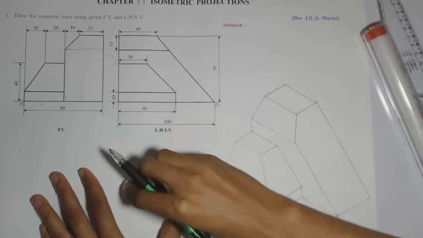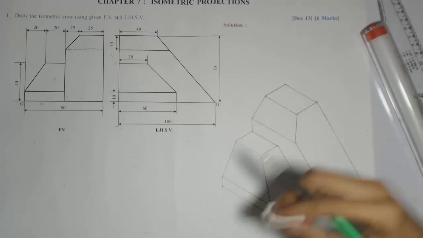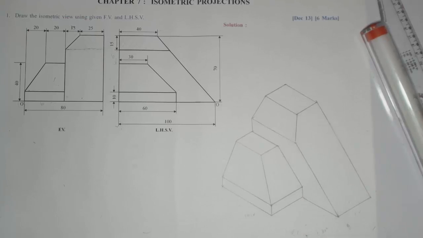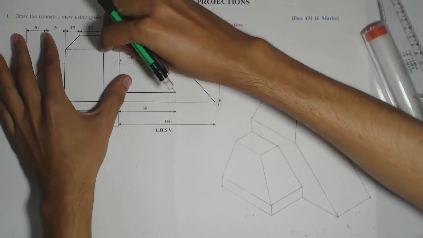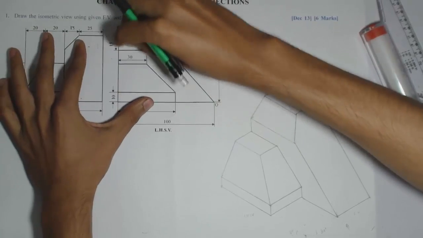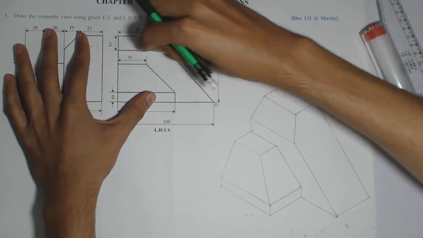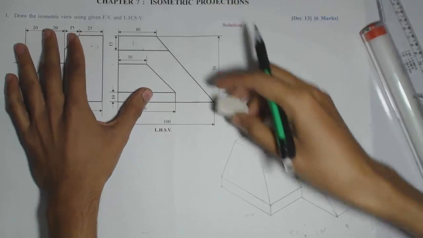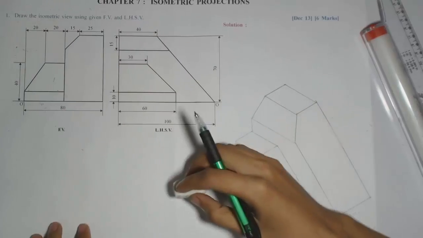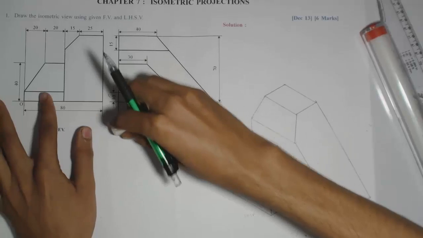Again, if the problem is given for front view and top view, then the same method can be applied, but there the common dimension will be length instead of height. So we can follow the same method, taking the parts of equal length and drawing the three-dimensional view for those small parts of equal length, and then combining the final view.